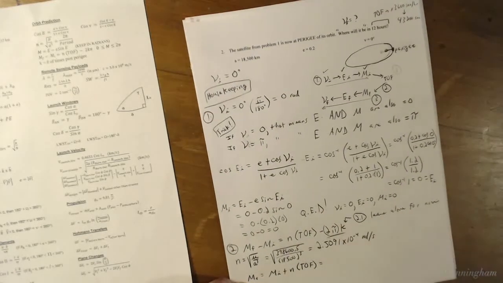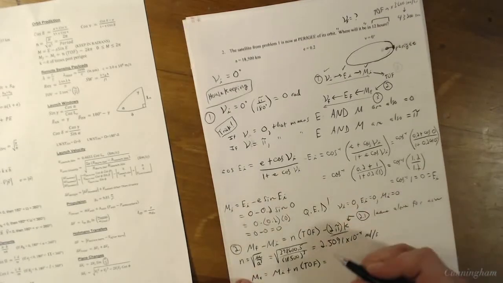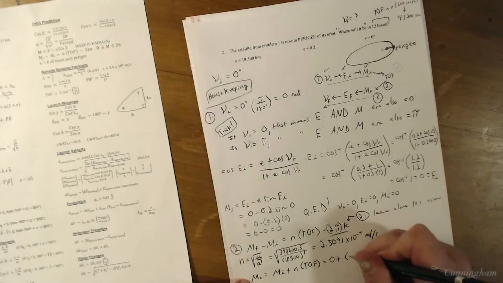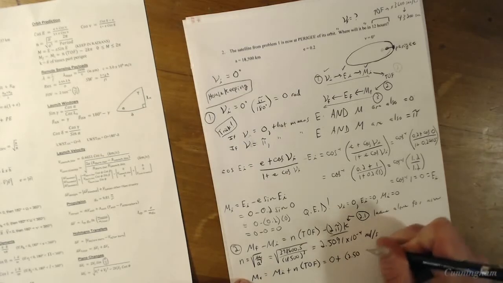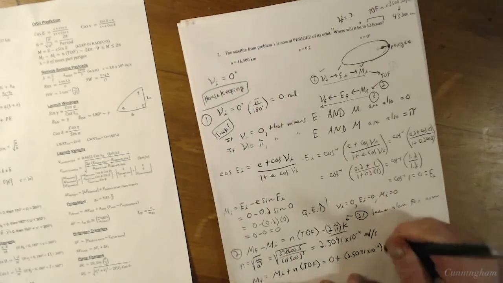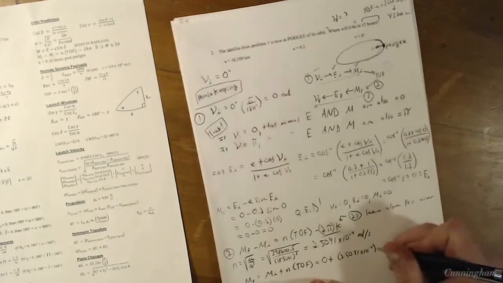We found that mean anomaly initial was 0 from before, and now let's multiply 2.5091 times 10 to the negative 4th times our time of flight in seconds.